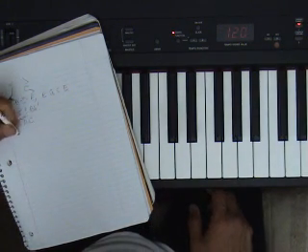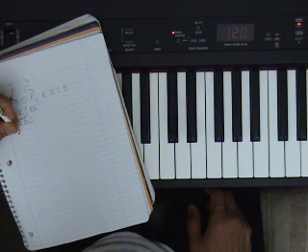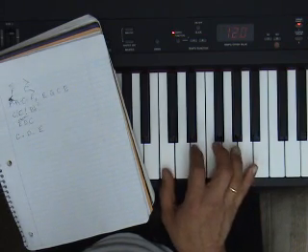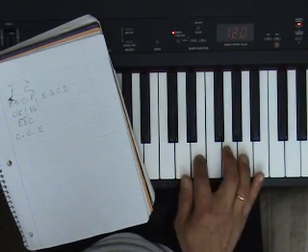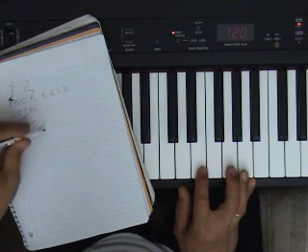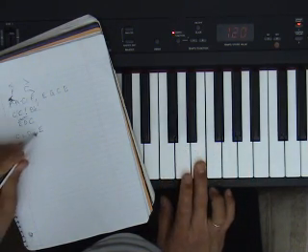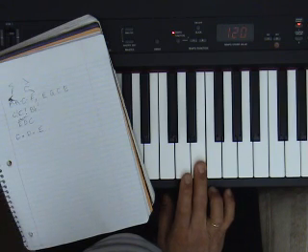Now, if I've got short little notes, C, D, E, for example, I might put a dot here just to tell me it's a bit slower. It doesn't go like that. That's another way I indicate timing.